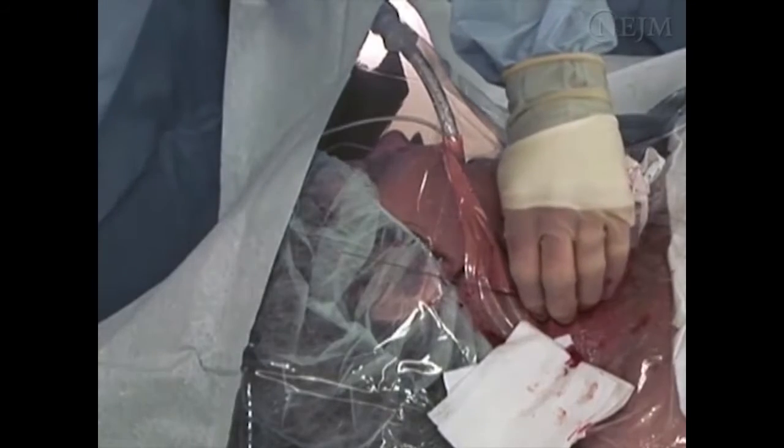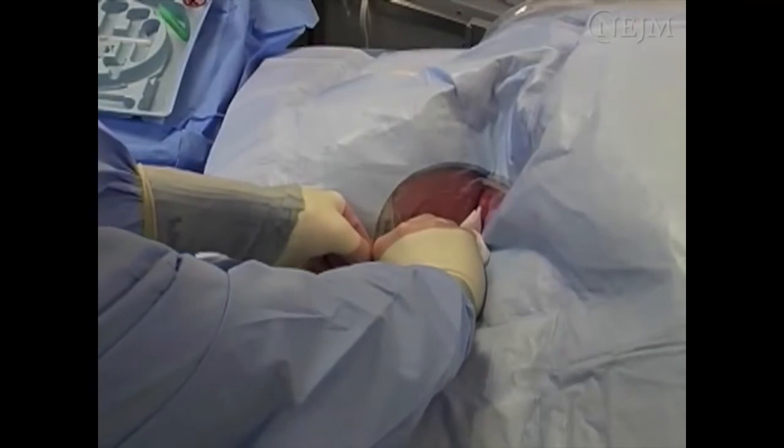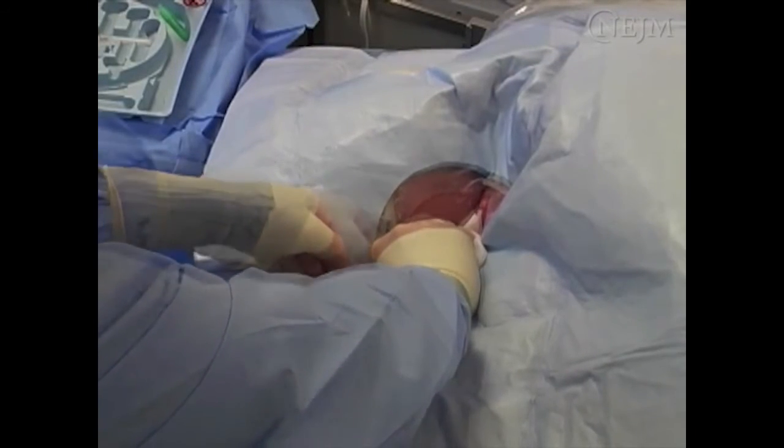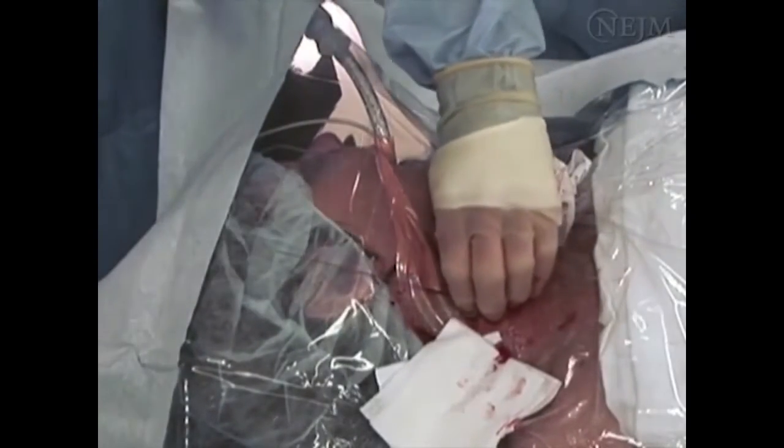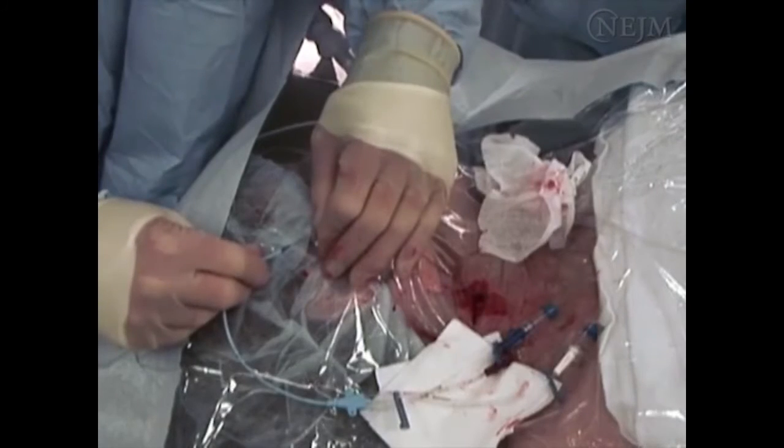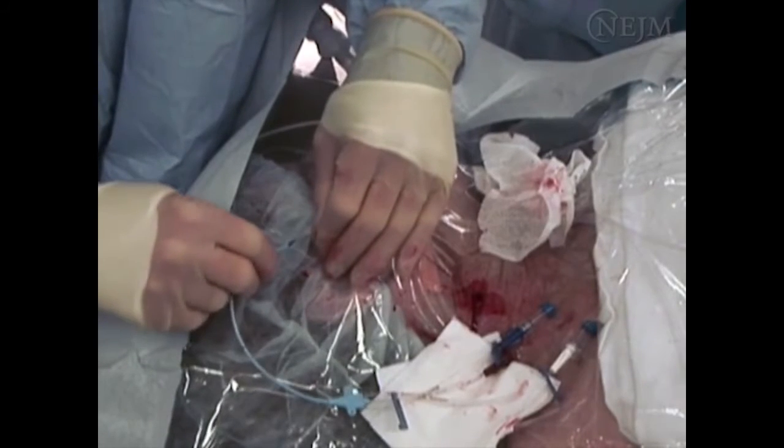Remove the dilator, anticipating increased bleeding. Maintain a grasp on the wire. A 4x4 gauze pad can be applied to the insertion site to minimize blood loss. Once again, only the wire remains in place.